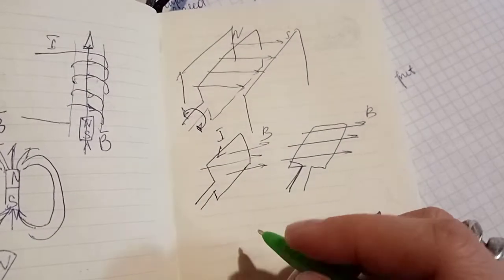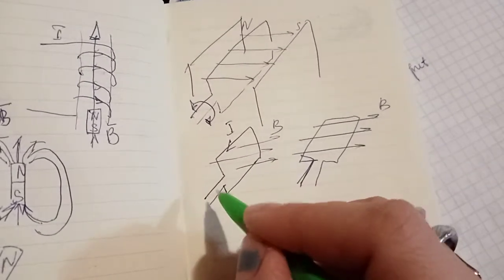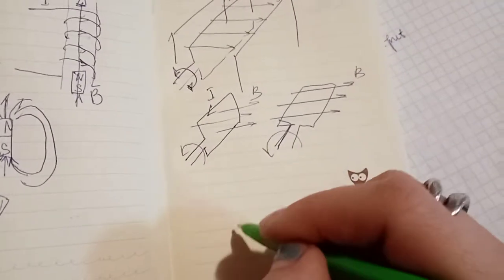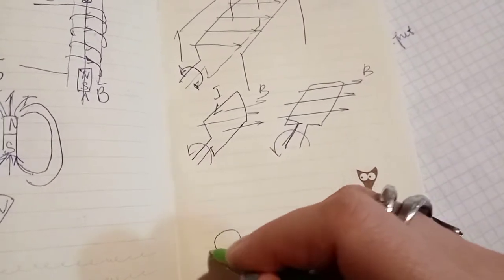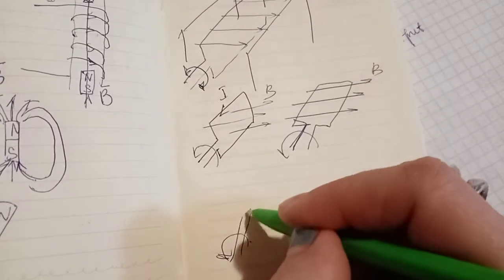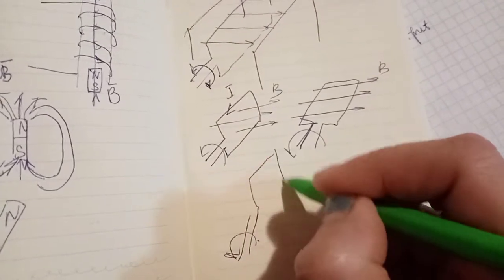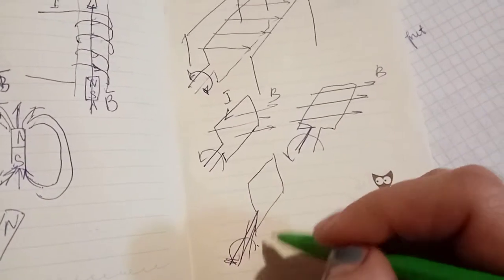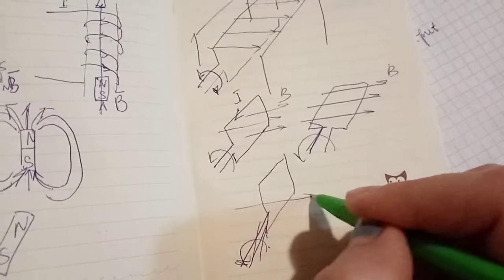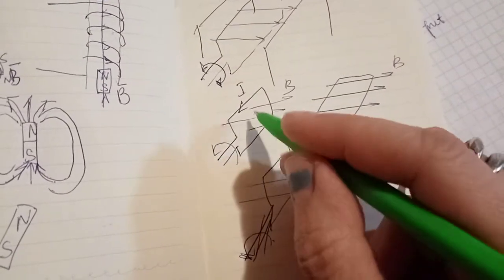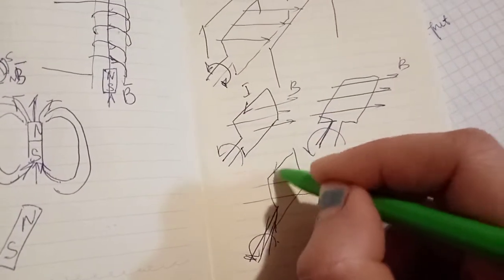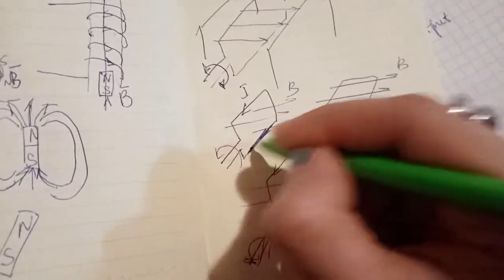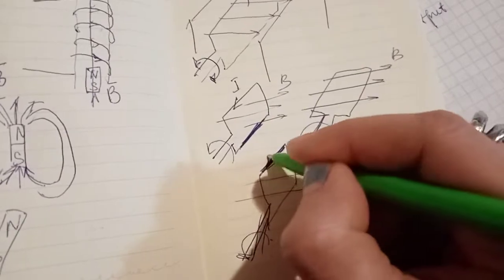And when we rotate it another way, it now looks like this. So we also have current, but now it goes this way, on the part that is on the top.